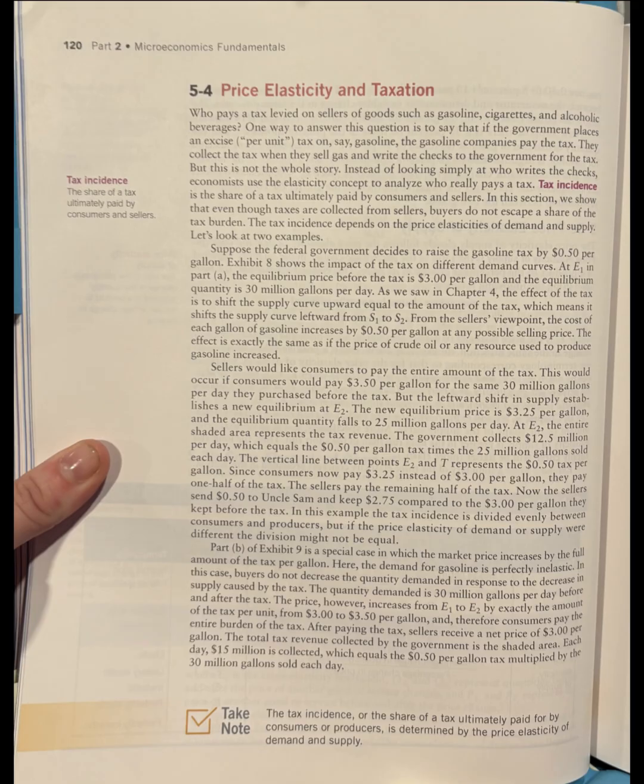The total tax revenue collected by the government is the shaded area. Each day, 15 million is collected, which equals the 50 cents per gallon tax multiplied by 30 million gallons sold per day. Take note that tax incidence, or the share of tax ultimately paid by consumers or producers, is determined by the price elasticity of demand and supply.